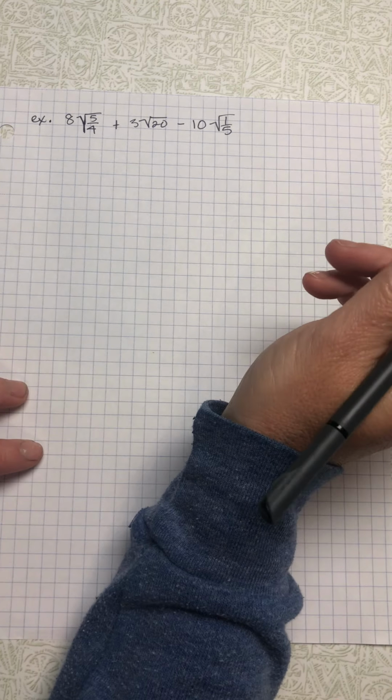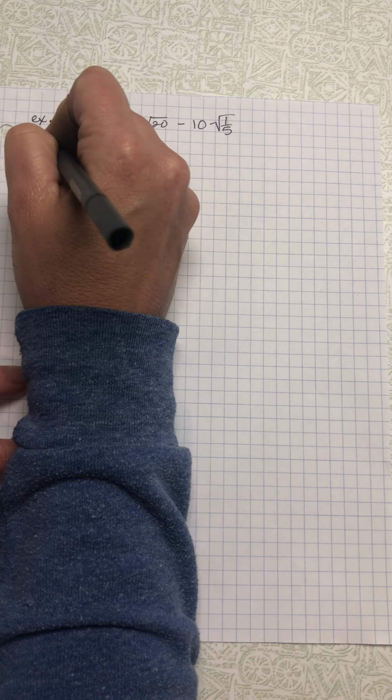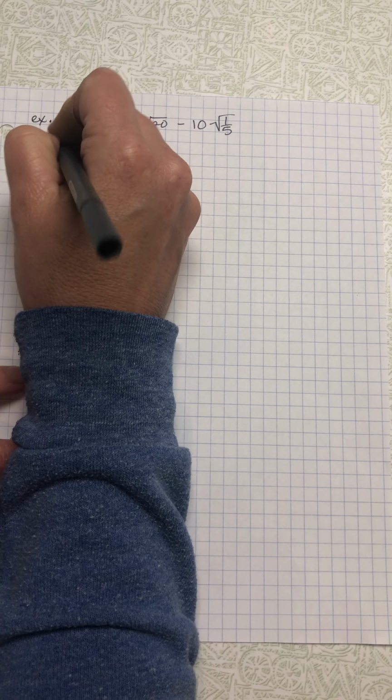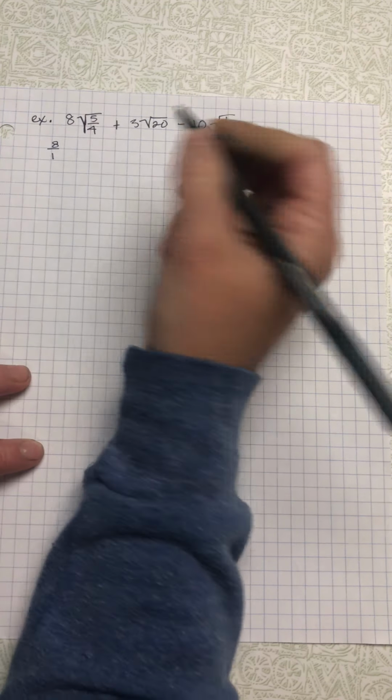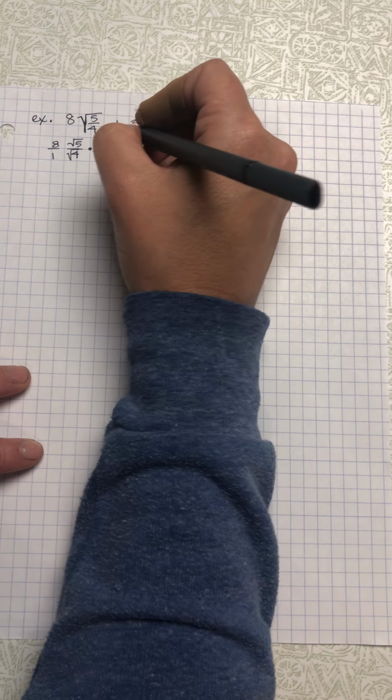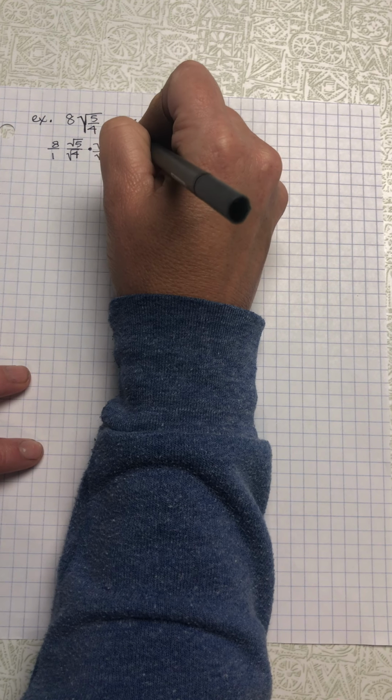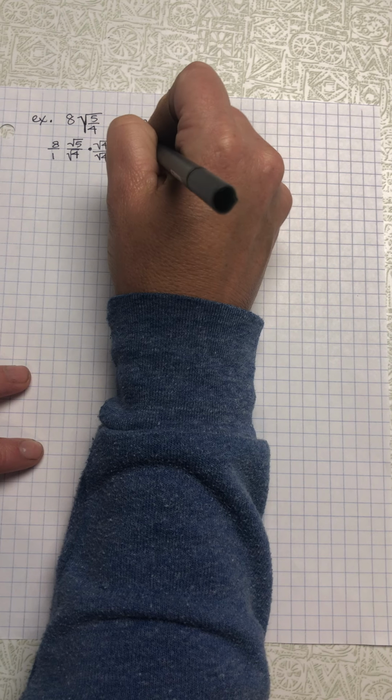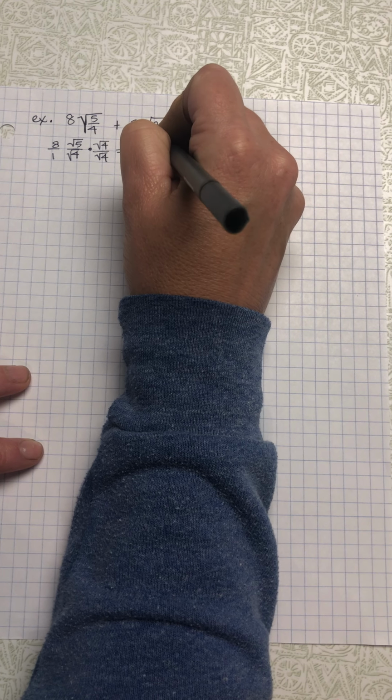So if I start with 8 times the square root of 5/4, 8 is like 8/1, right? And then we have the fraction. So we've got the square root of 5/4. And we're going to multiply this by the square root of 4 over the square root of 4 to get that radical out of the denominator, which equals on the top 8 times the square root of 5 times the square root of 4.